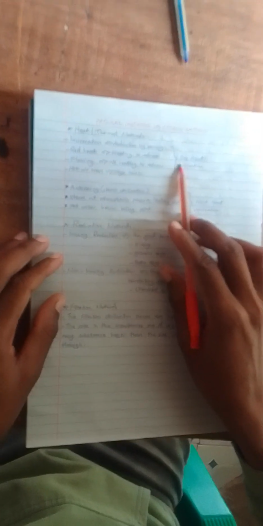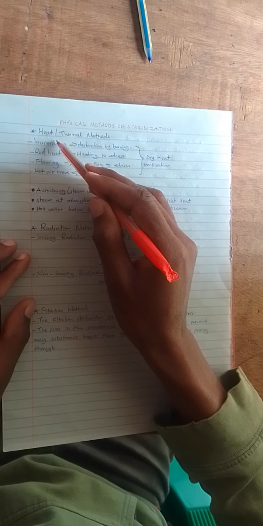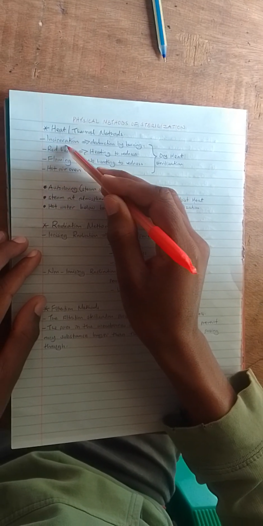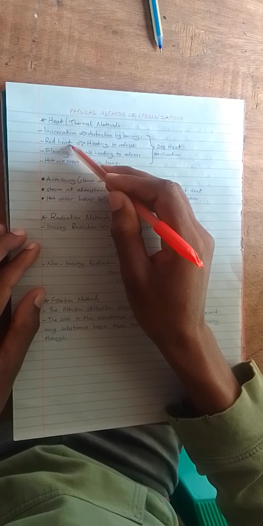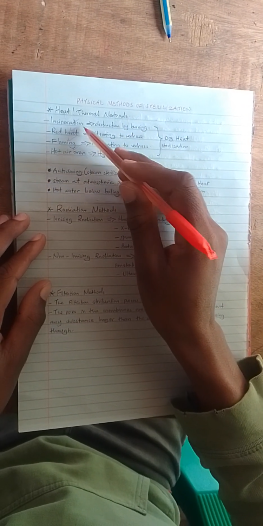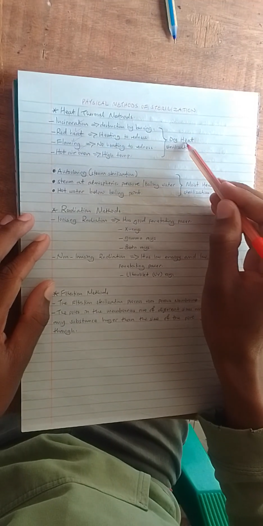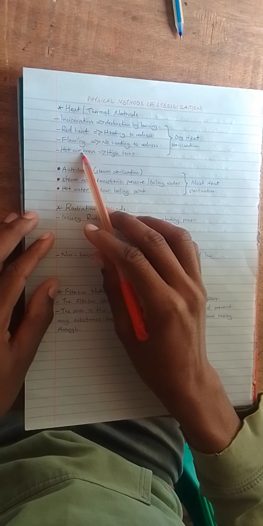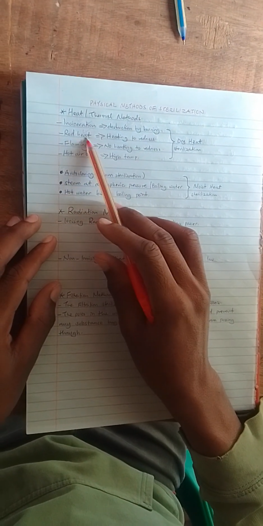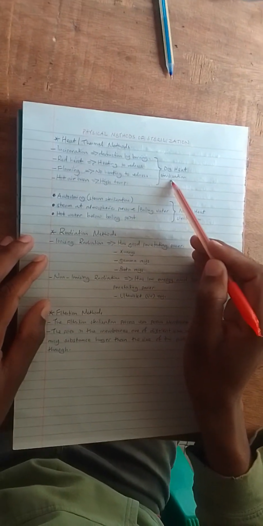Now, under dry heat, we have four categories. We have incineration. We have the use of red heat. We have the use of flaming. We have the use of hot air oven. So these four are methods that employ heat, and this one is dry heat. The hot air oven, the flaming, the red heat, and incineration use dry heat to sterilize.